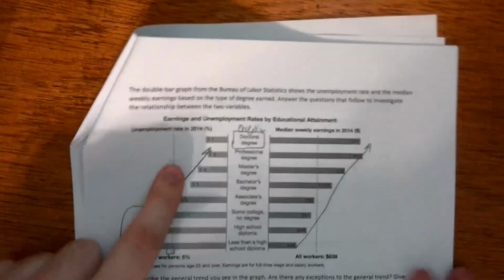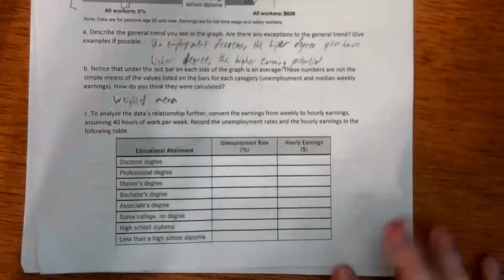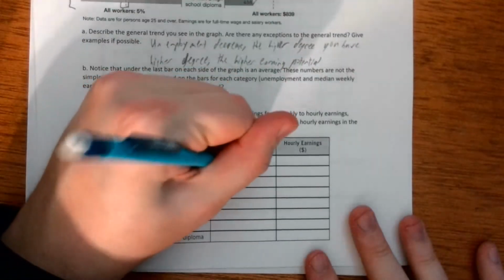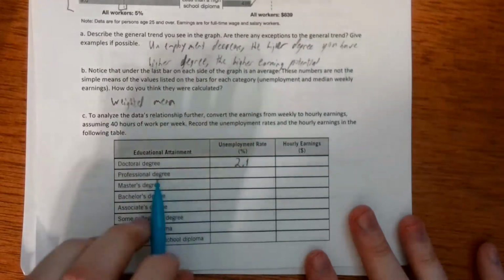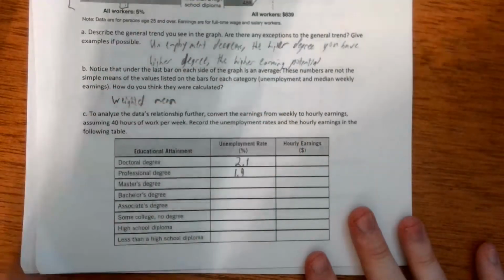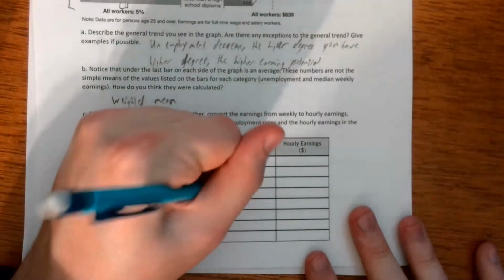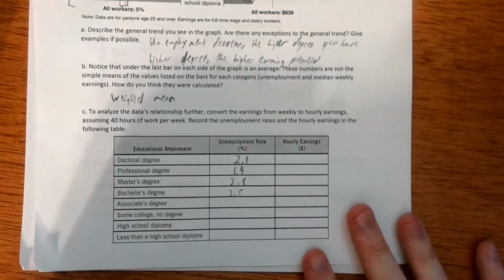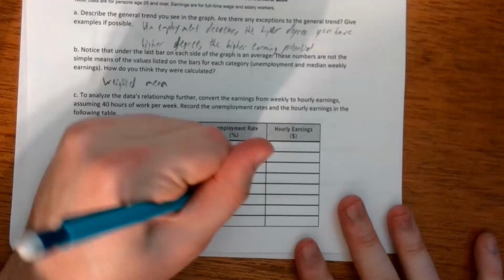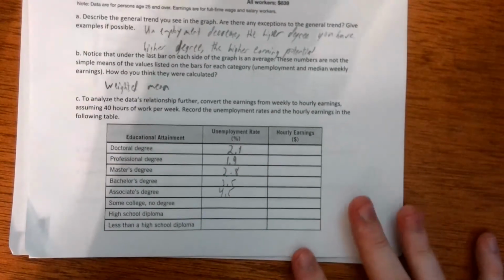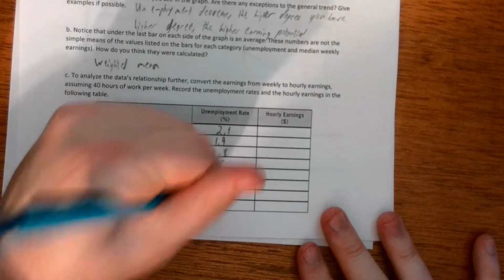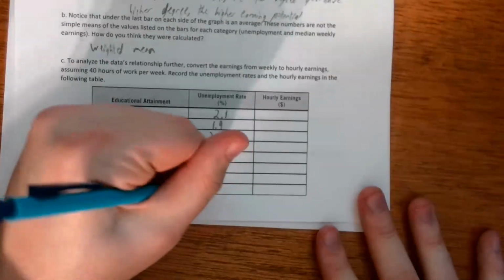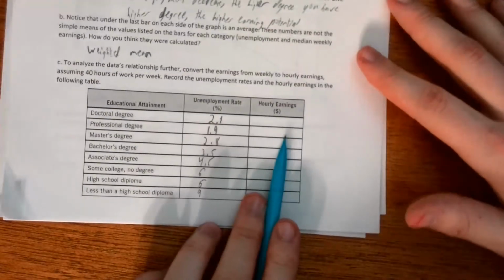So I'm just going to take the unemployment rates right here, and I'm just going to write those in my column here. Okay. So my unemployment rate for a doctoral degree is 2.1, and it's already in percentage, right? My professional is 1.9%. My master's degree is 2.8%. My bachelor's is 3.5%. My associate's is 4.5%. Both my some college and high school diploma are 6%. And then finally my less than a high school is 9%.